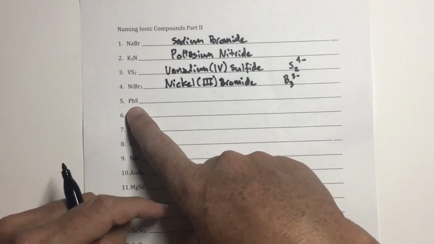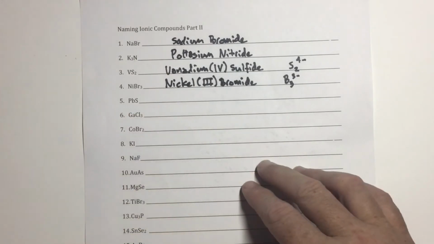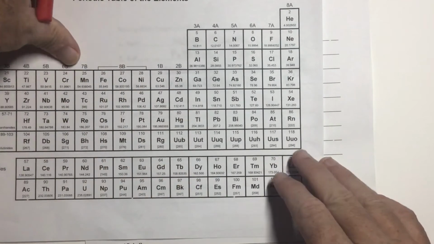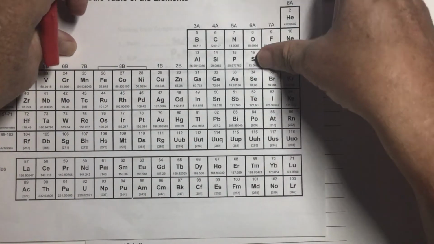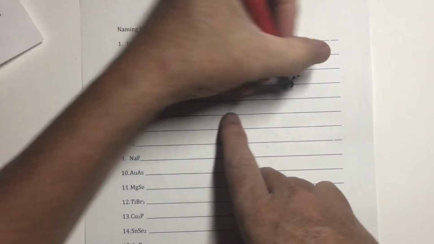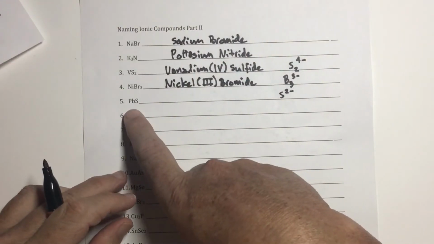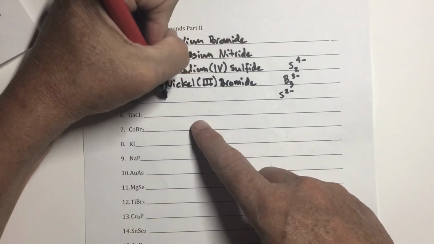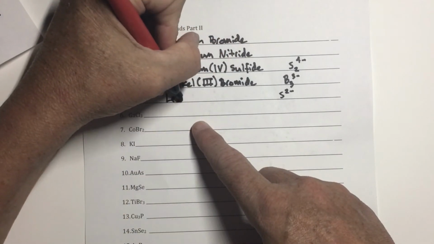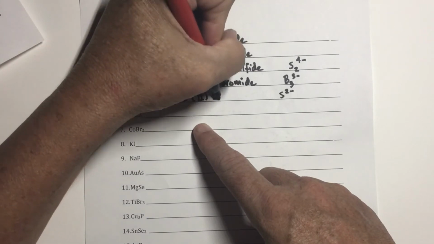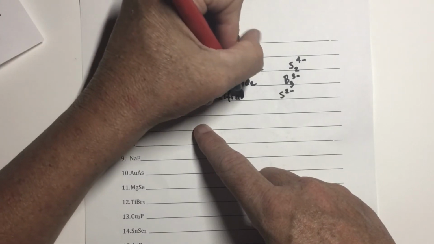All right. PbS. Looks like lead sulfide, but lead has multiple charges. Gotta be careful. Now sulfur, as we know, has a -2 charge, which means lead here must have a +2 charge. So we will say lead 2 sulfide.